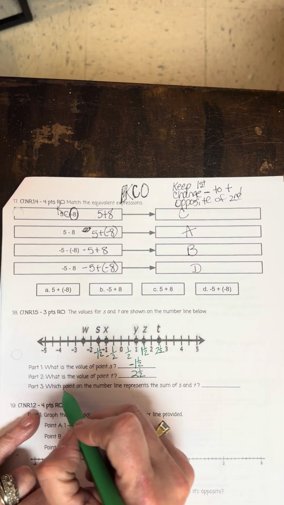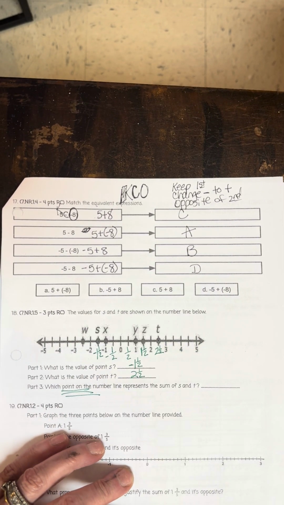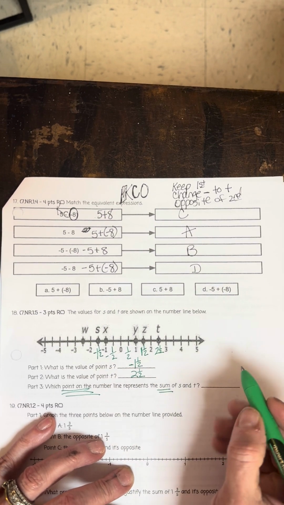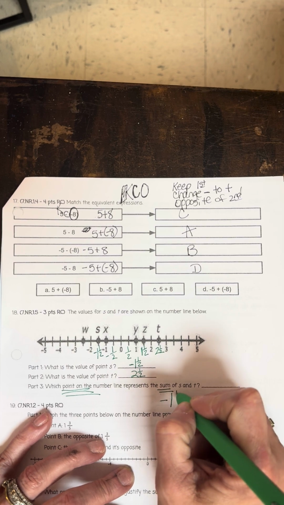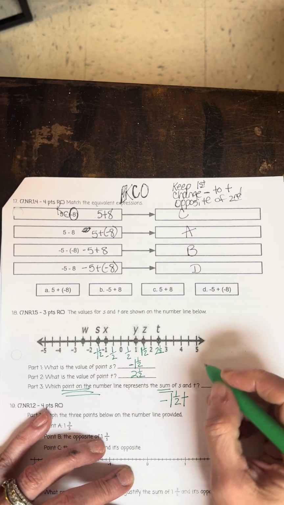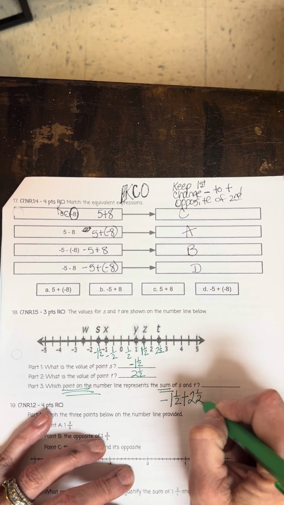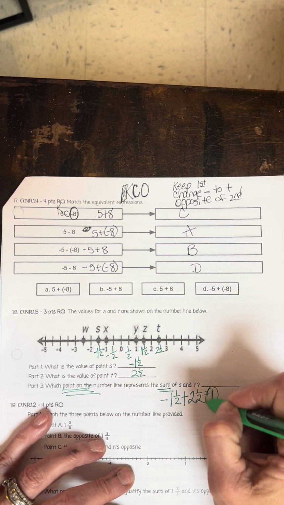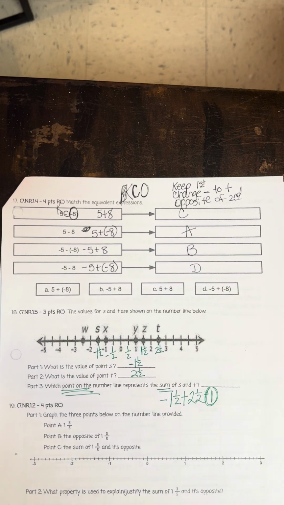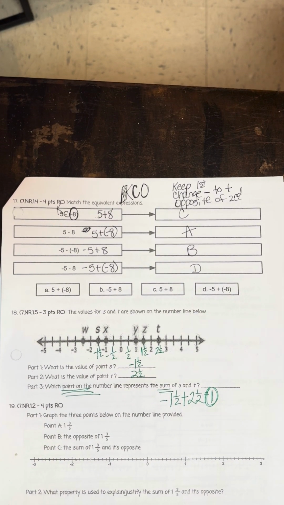Now it wants to know which point on the number line represents the sum of S and T. So S is negative 1 and 1/2 plus T was 2 and 1/2. And when you put that in the calculator, you're going to get an answer of 1. Now, some of you left that as 1, and I gave you credit for it, but that is not the answer to the question.